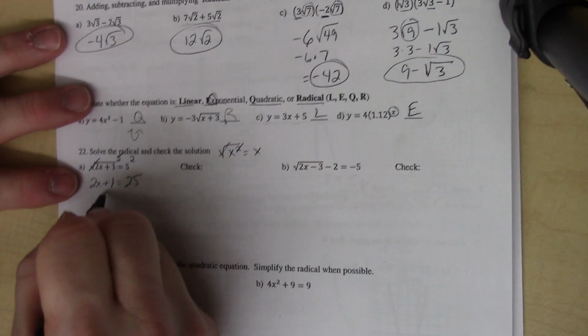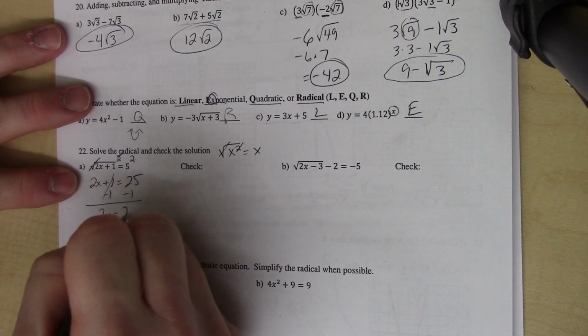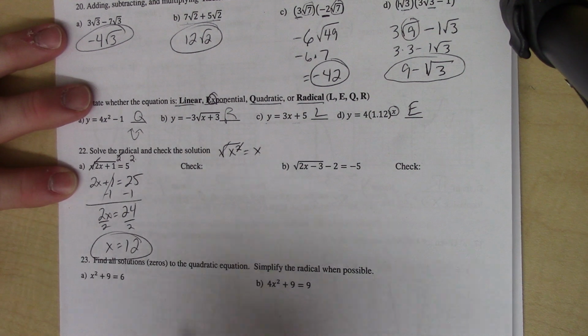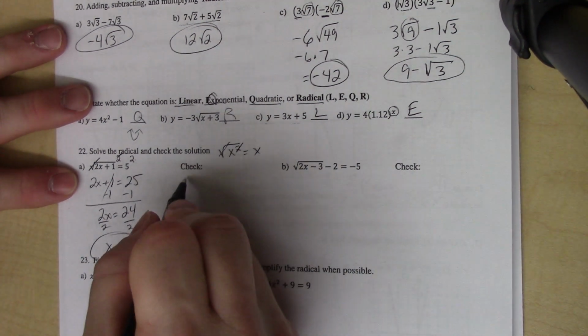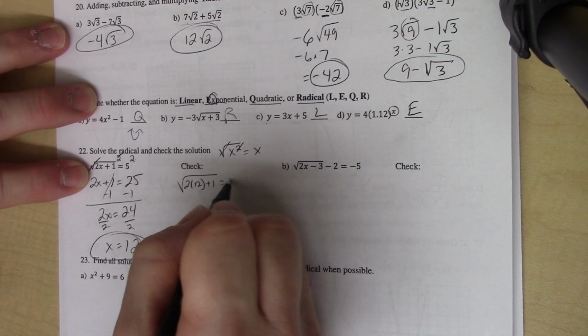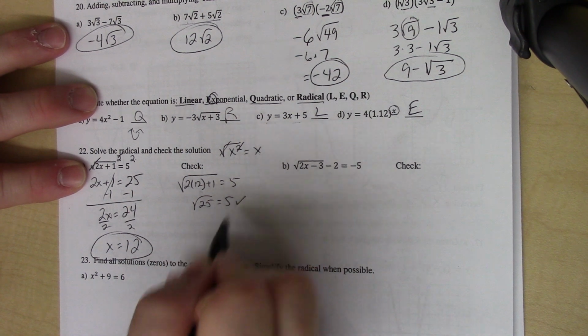And then you just go through the math. Of course, solving for x here, you would subtract 1 first. This should be elementary by now. And then divide to get x equals 12. Okay. I could check this, plug it in for x, so I get the square root of 2 times 12 plus 1. Does that equal 5? That's 24 plus 1, which is the square root of 25. Does that equal 5? And it checks.